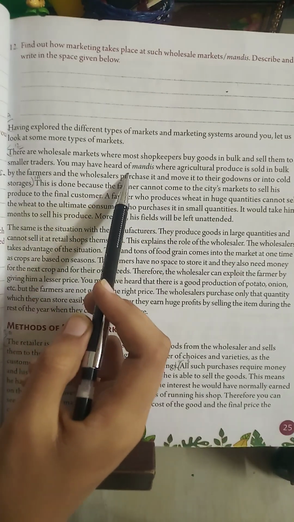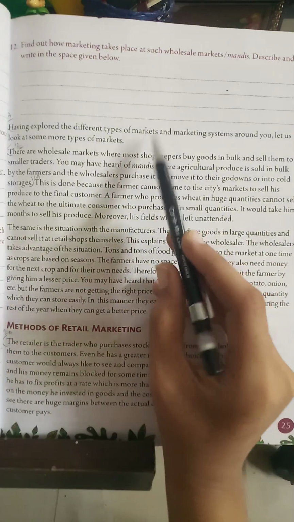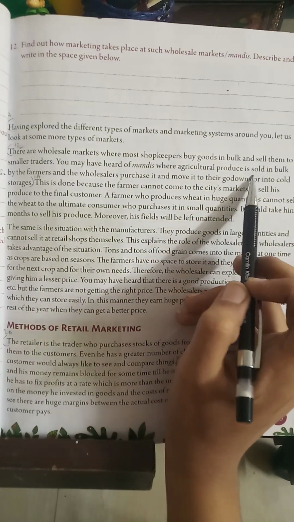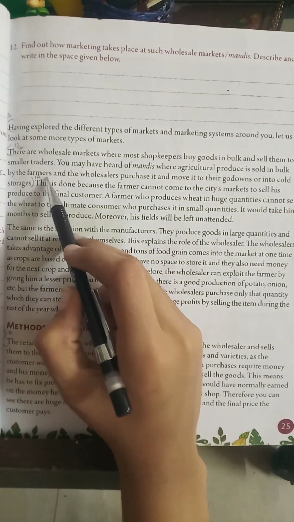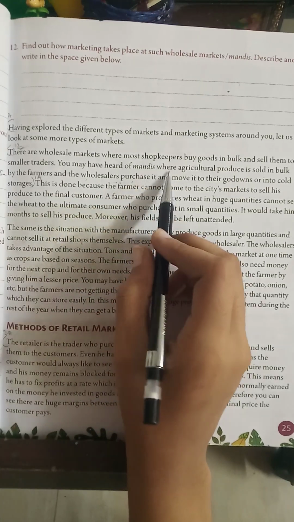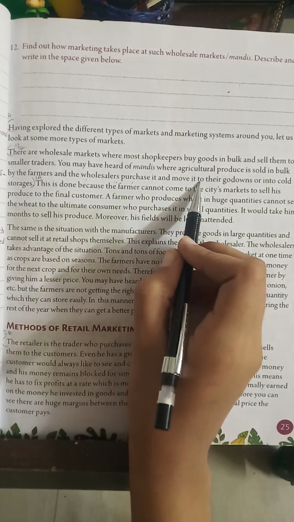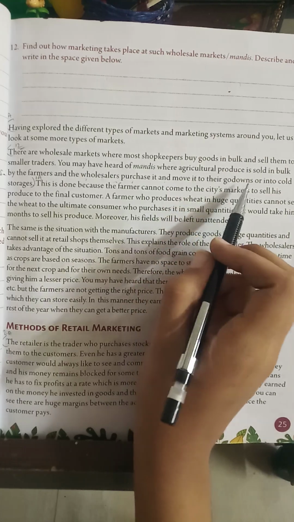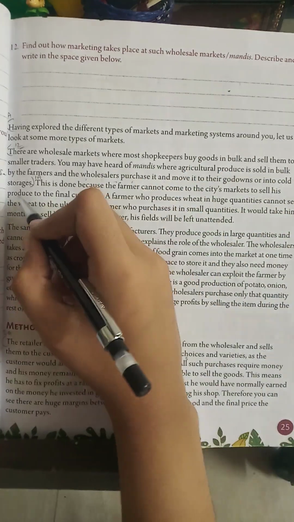You may have heard of mandis, where agriculture produce is sold in bulk by farmers and the wholesaler purchases it and moves it to their godowns and cold storages.